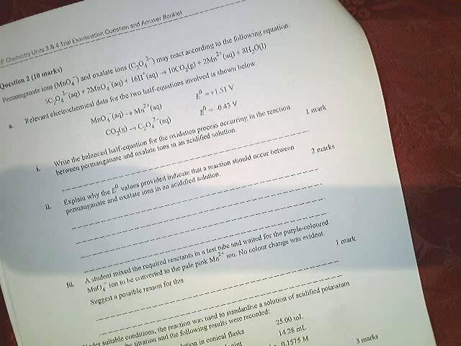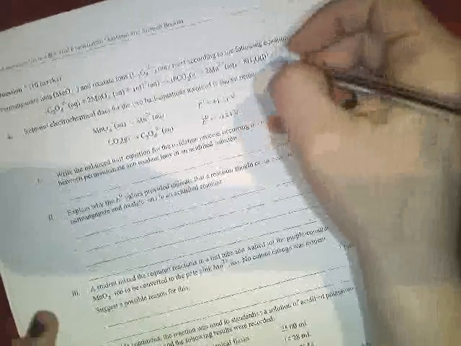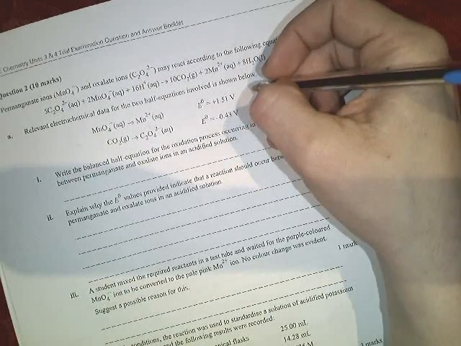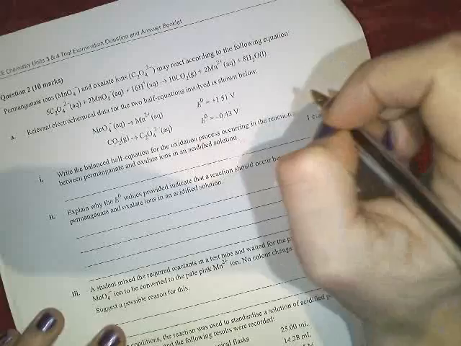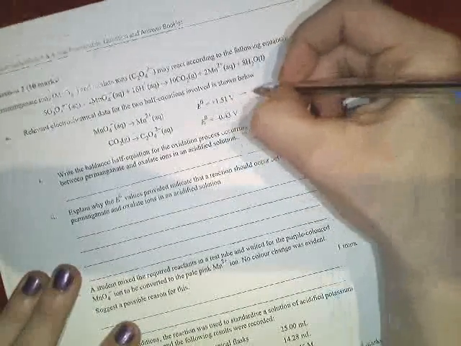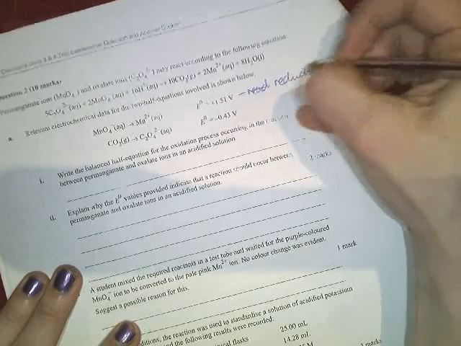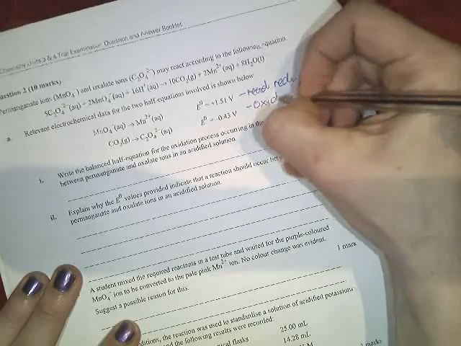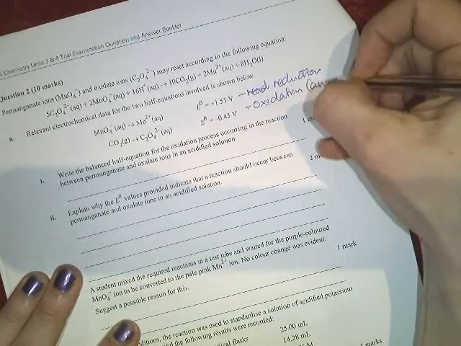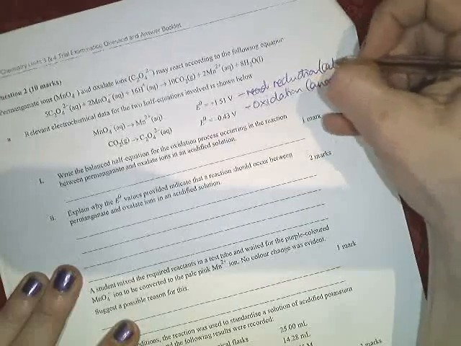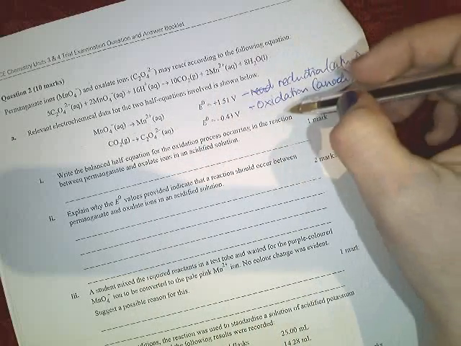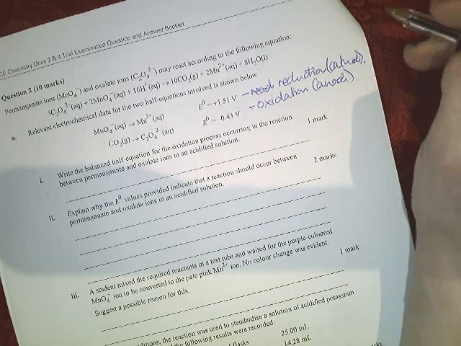Permanganate ions and oxalate ions may react according to the following equation. Relevant electrochemical data is shown below. So here we've got it in the same order as your electrochemical series. So basically we've got reduction occurring here and oxidation at the anode. And this is at the cathode. Okay, write a balanced half equation for the oxidation process occurring in this reaction.